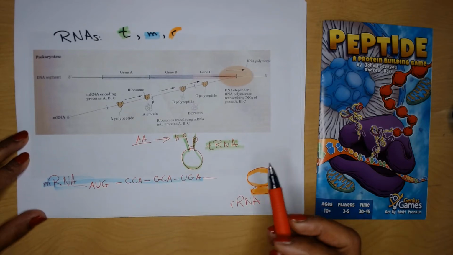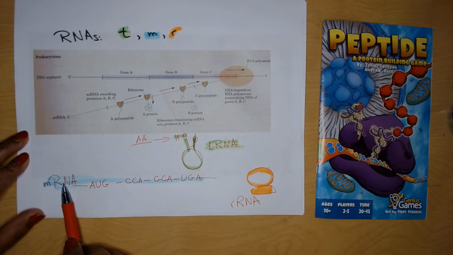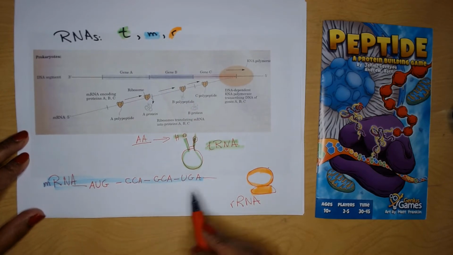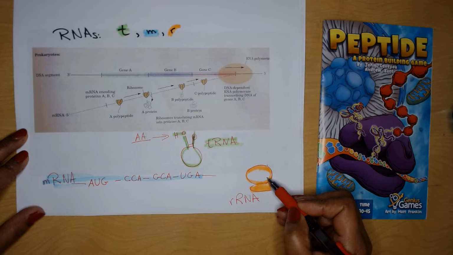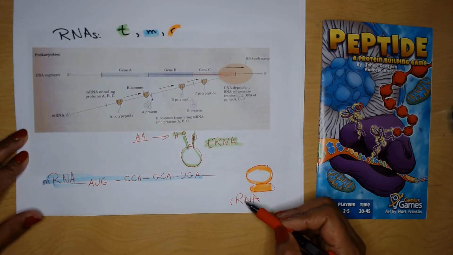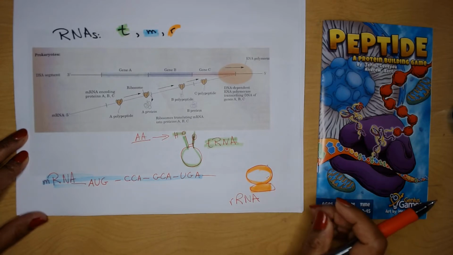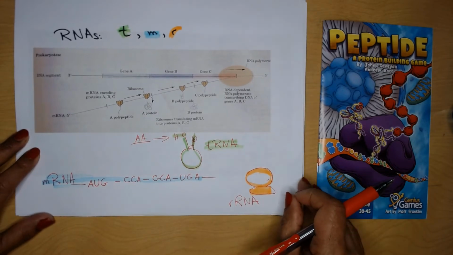And then we also have the messenger RNA with the triads that we just mentioned. And then we will have the ribosome, made of many copies of rRNAs with proteins to create the machinery where the peptide bonds will be formed.